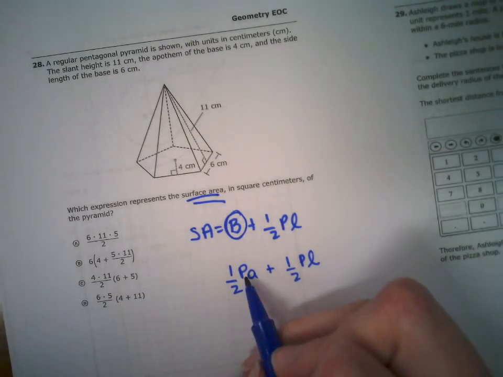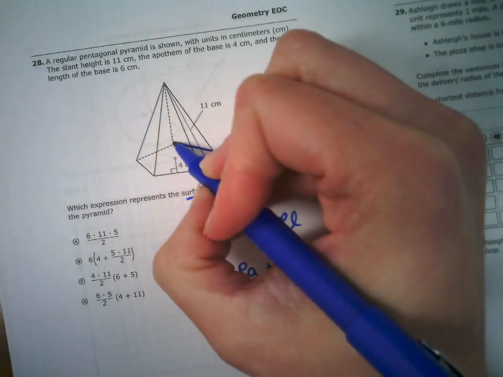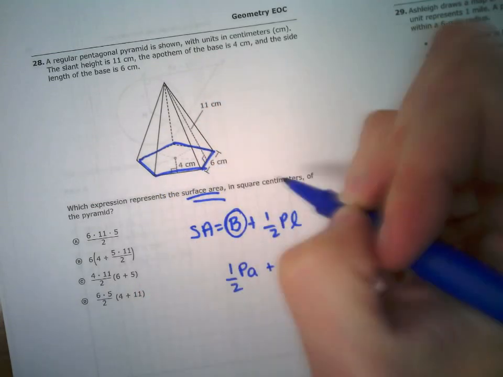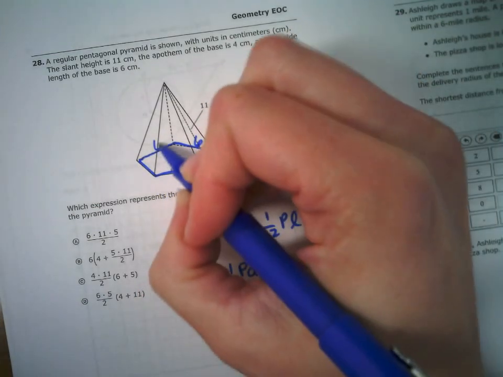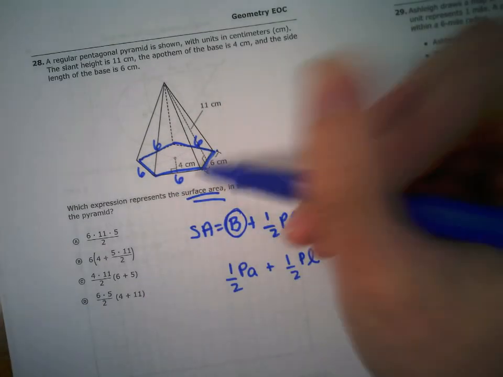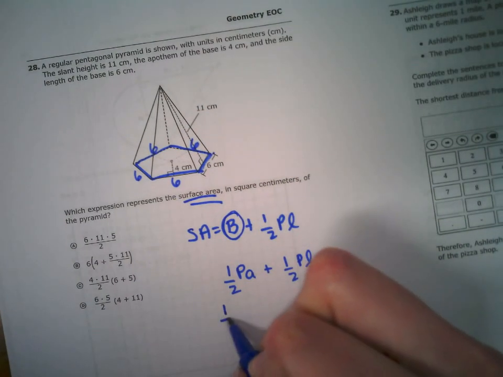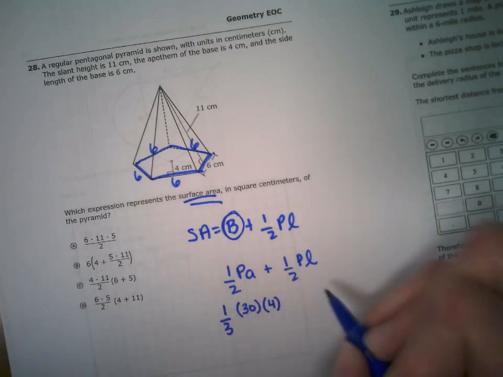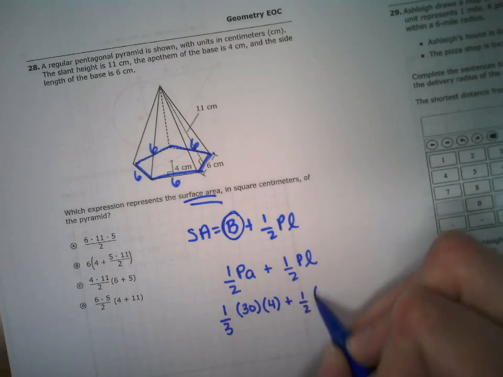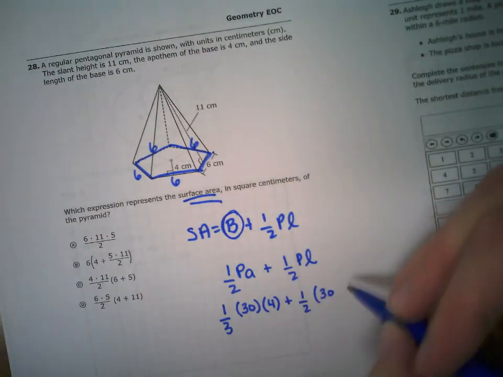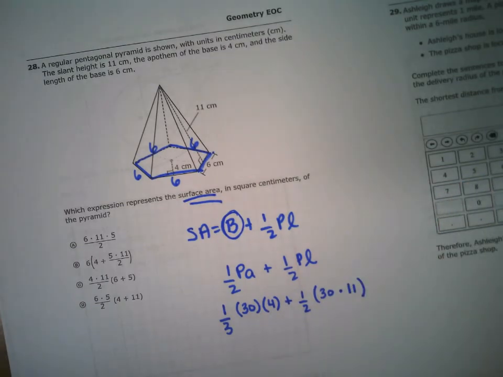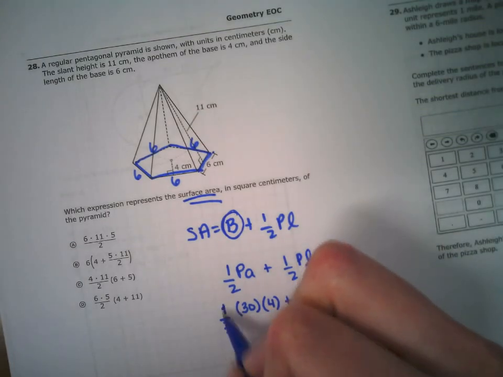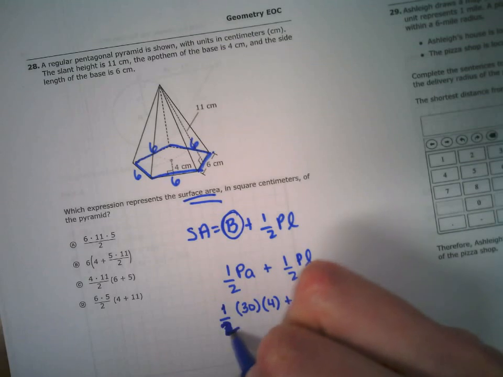So we need to make sure we know what P stands for. P is perimeter of the base. So remember, perimeter means I go all the way around. So there are 6 centimeters on every side. So if I go all the way around, that's 30. So I'm going to fill that in. And I'm going to fill my slant height in. I don't know why I just wrote 1/3 here. It's supposed to be a 1/2.